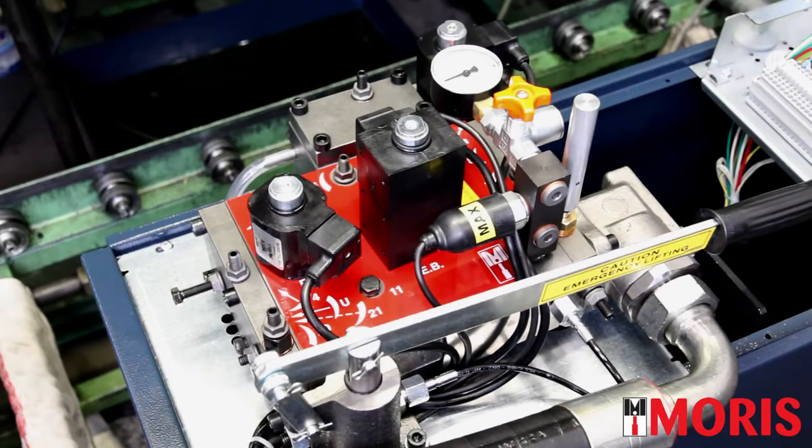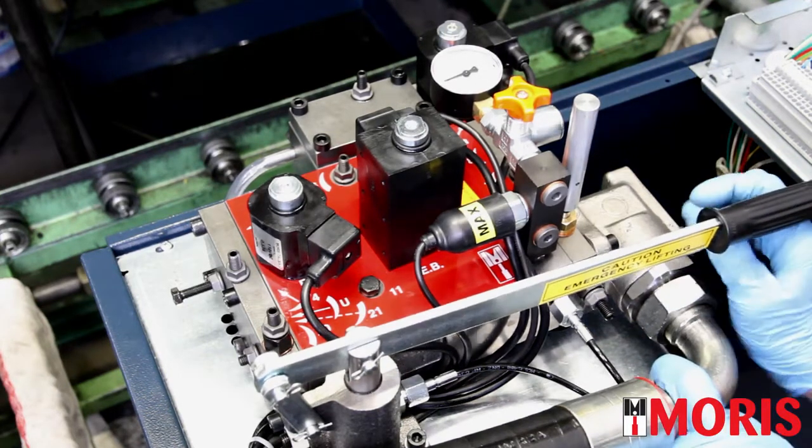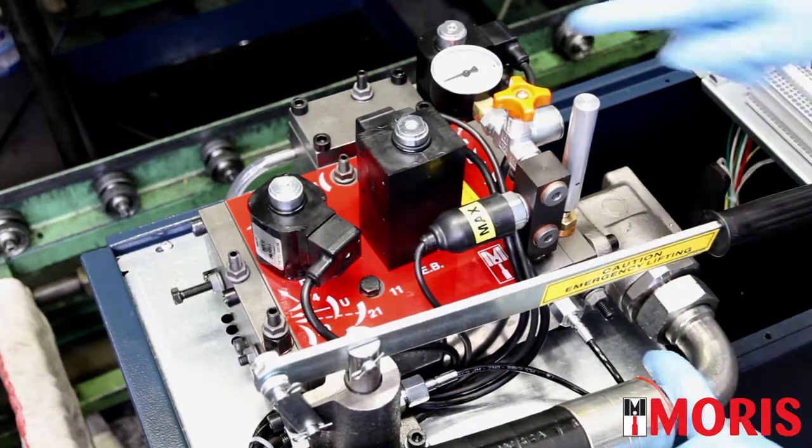Anomaly 7A. The distributor block loses pressure or the elevator continuously relevels. Verification if the leaks come from the distributor block.